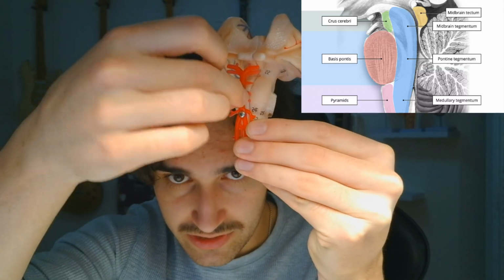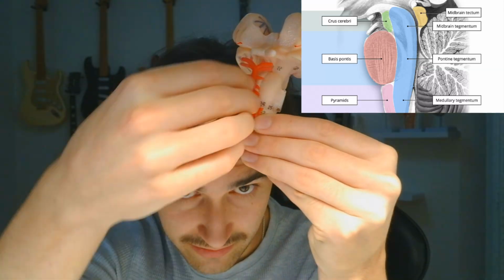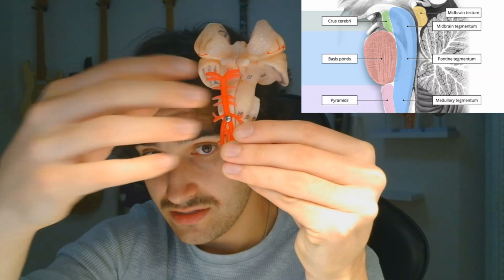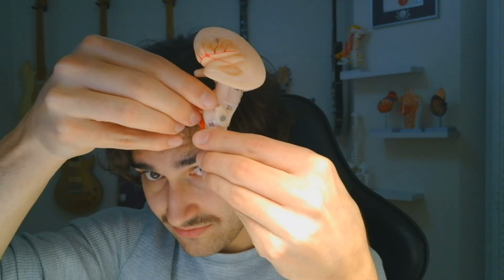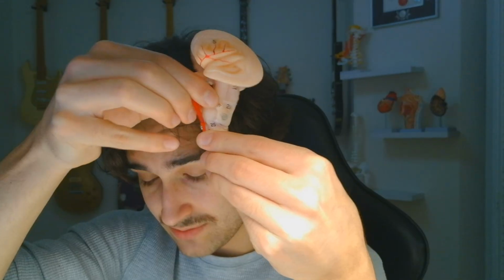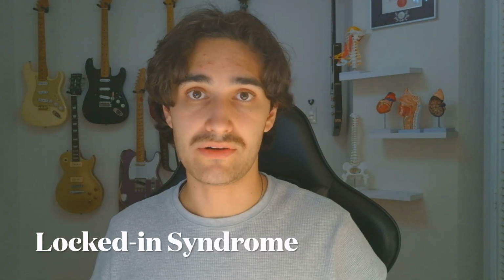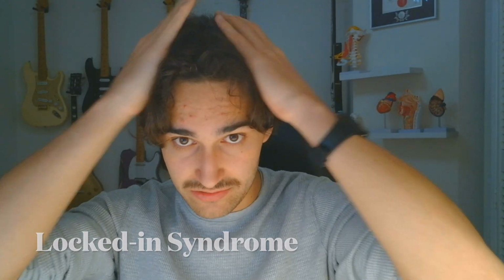So if you get occlusion of the basilar artery affecting these pontine arteries, that causes ischemia and infarction of the pons basalis, you lose all of those lateral and medial corticospinal tract neurons, which provide volitional control to the body below the head. That can produce locked-in syndrome, where somebody has cerebral functioning but no motor control, which is a horrific thought.